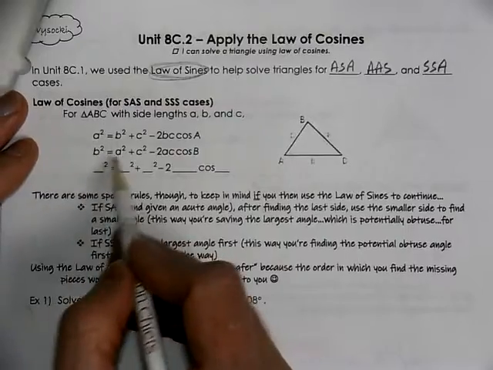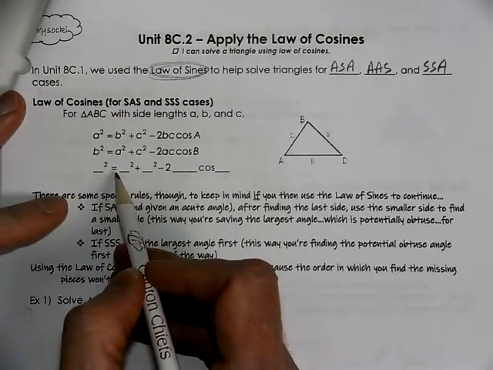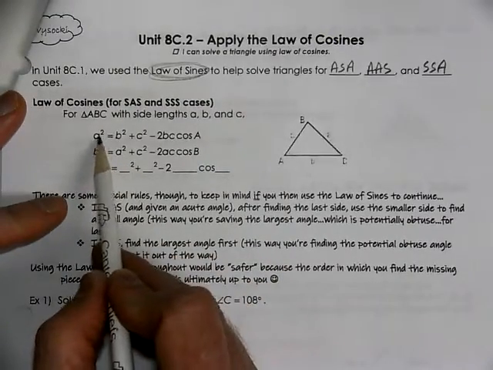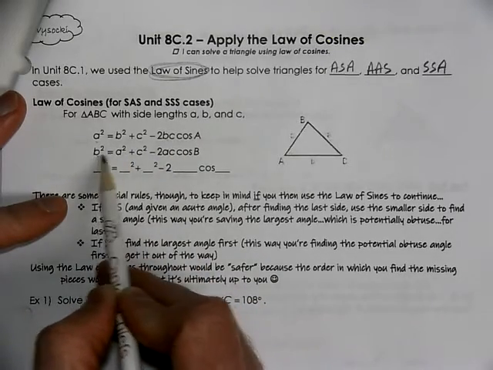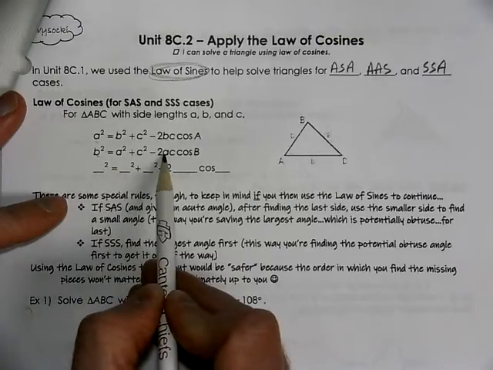Here are the three formulas for law of cosines. We have one when we look from the A's point of view, another one when we look from the B's point of view.